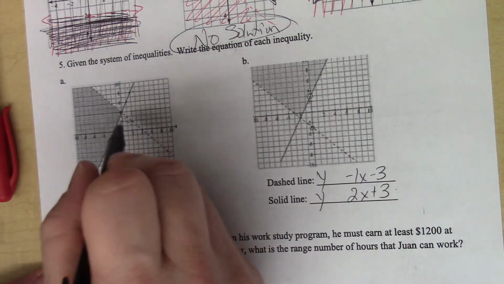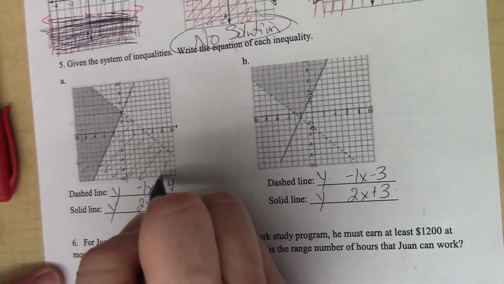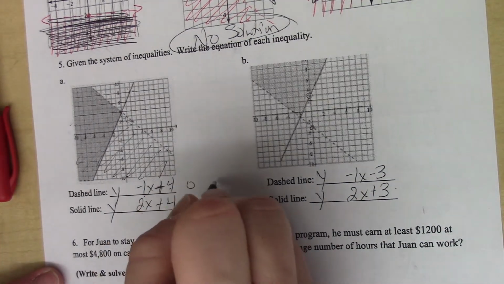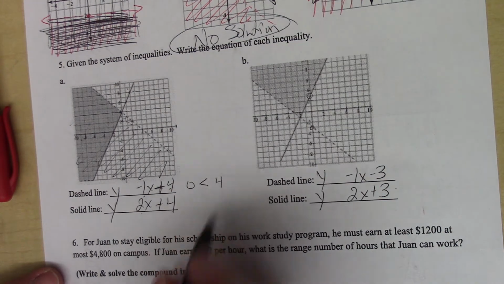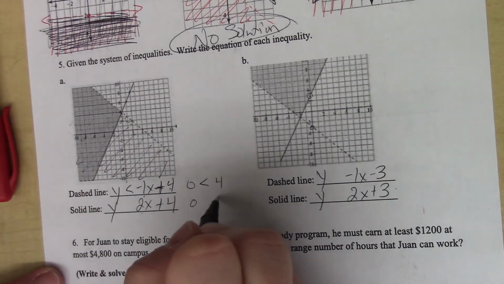Okay, in the dashed line, that's this one, that's shaded all of this here. So it needs to work. 0, 0 needs to be in the solution. 0, 4. To make this work, my sign must point at the little one, or alligator eats the 4. And so that goes in here. Right here, 0 and 4.